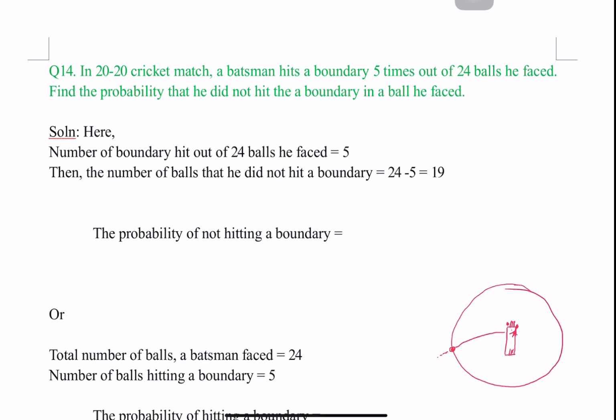So this is how it hits the boundary means. So let's see, in a 2020 cricket match, there is a batsman who hit a boundary 5 times out of 24 balls he faced. That means he is facing 24 balls and he hit only 5 boundaries. Find the probability that he did not hit the boundary in a ball he faced.